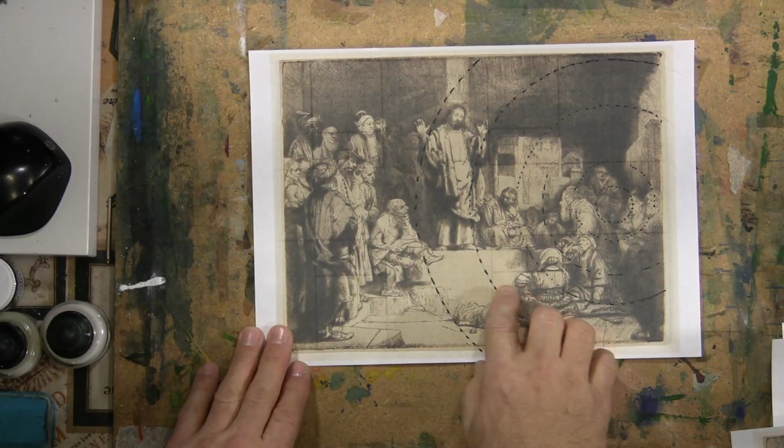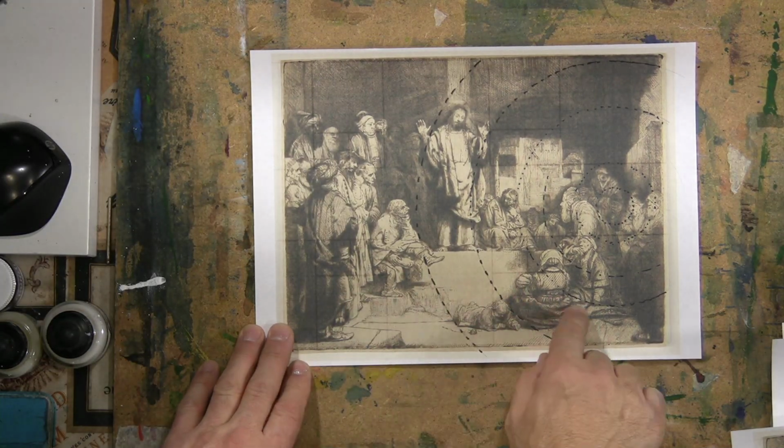This is basically because Rembrandt is dividing the frame of the picture up in kind of diagonal lines, and then he's placing a compass point on these points, and then he's deciding how to put the figures within the picture so that they knit together precisely.